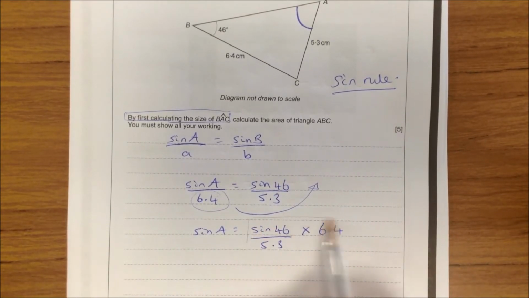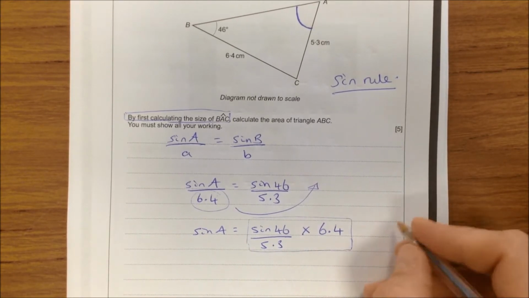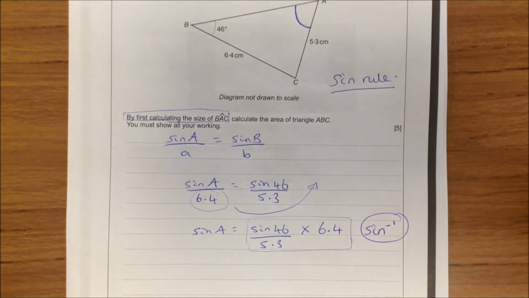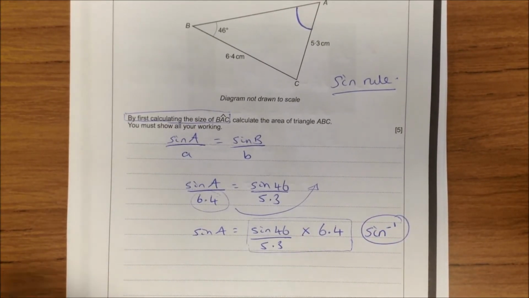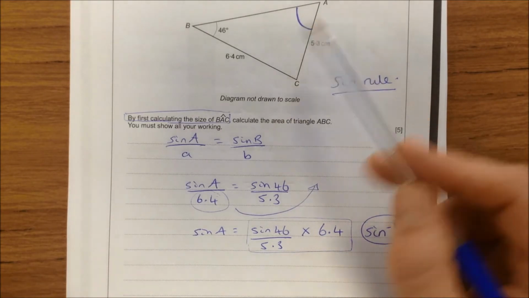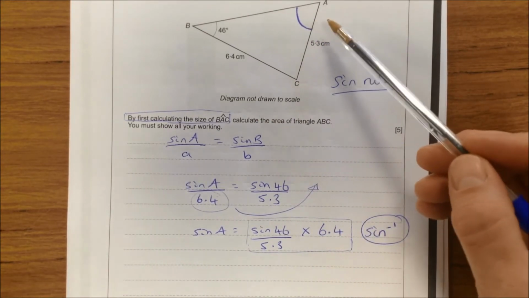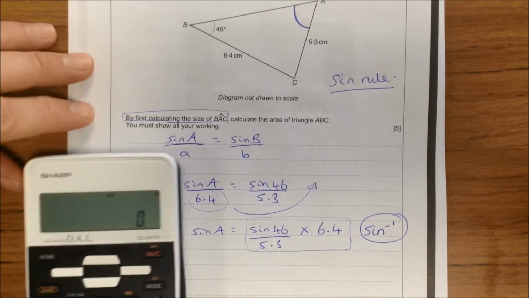So chuck all of that in your calculator and then effectively press shift sine. Your calculator will say sine to the minus 1. Do that and that'll give you the angle. It's an acute angle. It's not to scale, but it looks 50-ish, 60-ish, something like that. Get an idea of what you think it is before you do it, right?